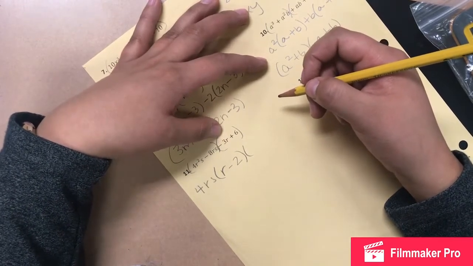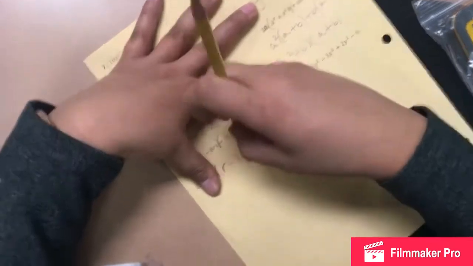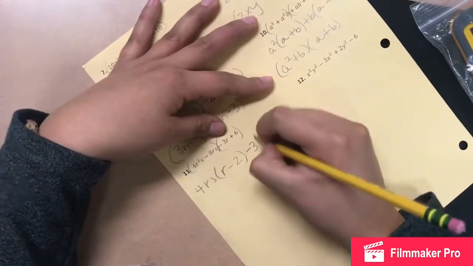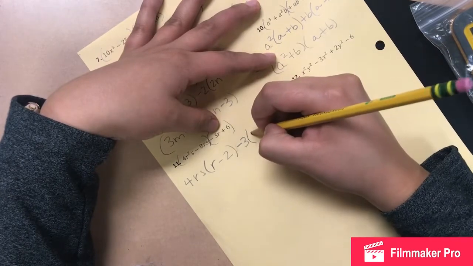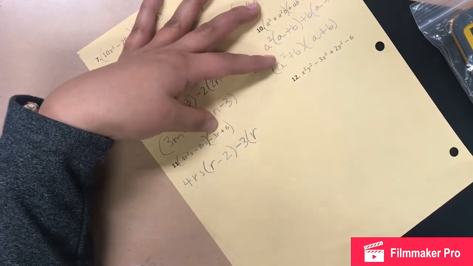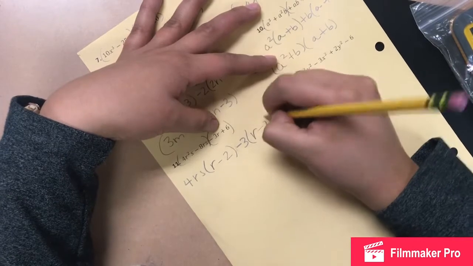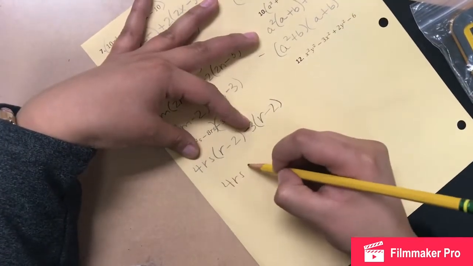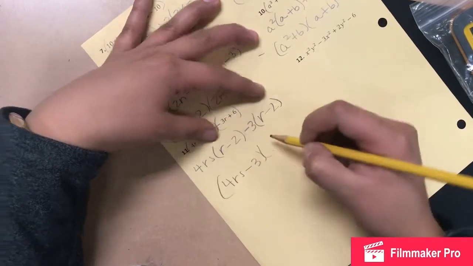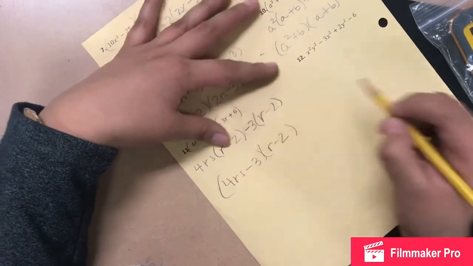So negative 3r and 6 have a GCF of negative 3. Negative 3r divided by negative 3 is r. And 6 divided by negative 3 is negative 2, which my binomials end up being the same. So my GCFs together form 4rs minus 3. And my second binomial is r minus 2.